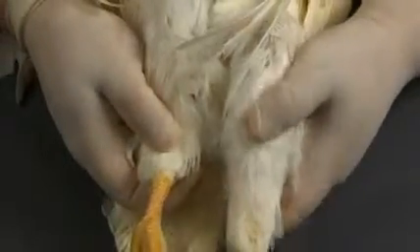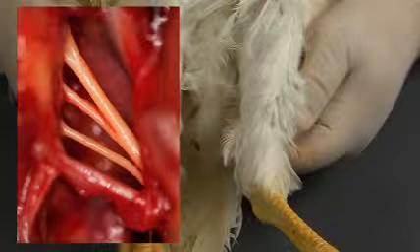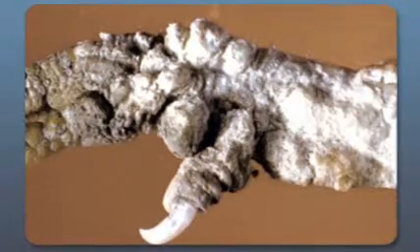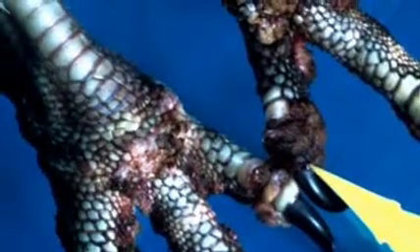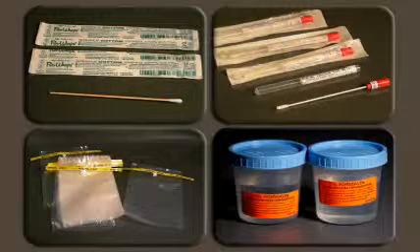Any muscle atrophy observed during the external exam will require a close inspection of the corresponding nerves during the internal exam. Visually inspect the skin on the limbs, which is covered by scales that are normally dry, flat, and slightly overlapping. Some parasites live beneath the scales of the legs. Some infectious diseases can cause keratinous outgrowths from this skin. If these lesions are seen, they should be collected for laboratory testing and histopathology.